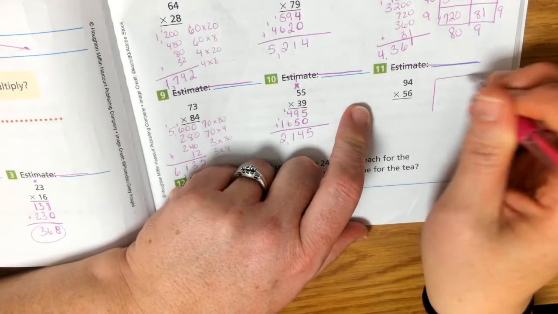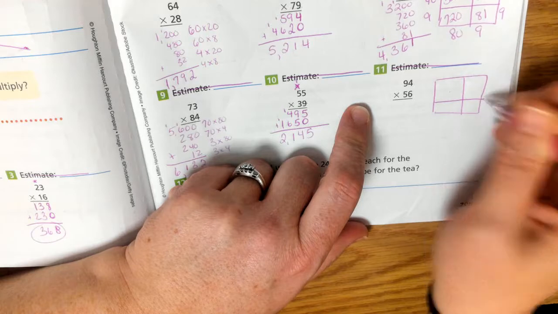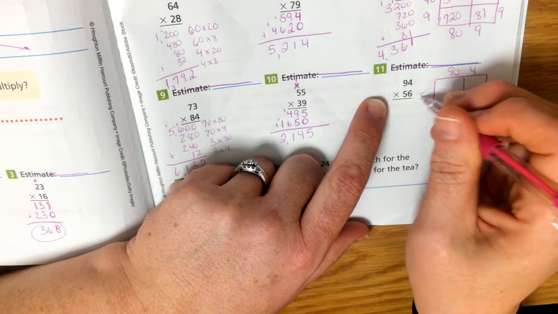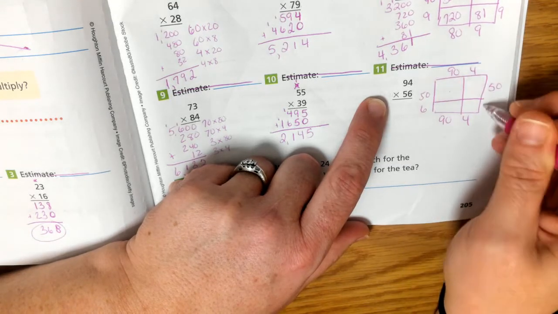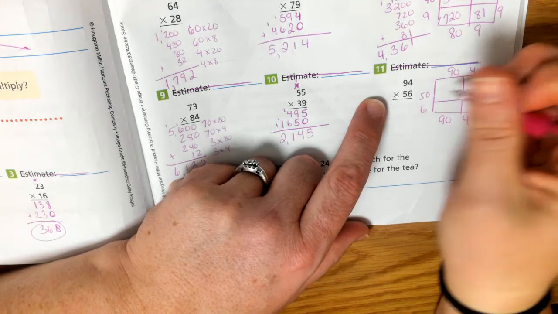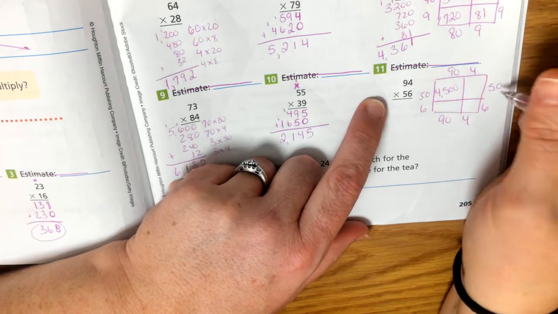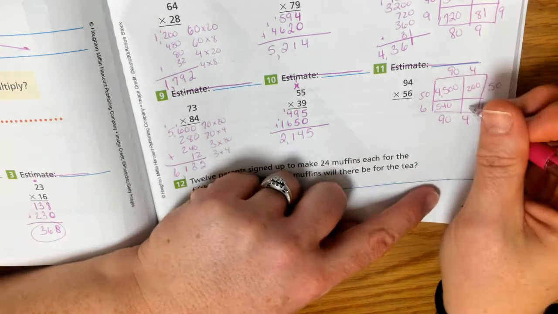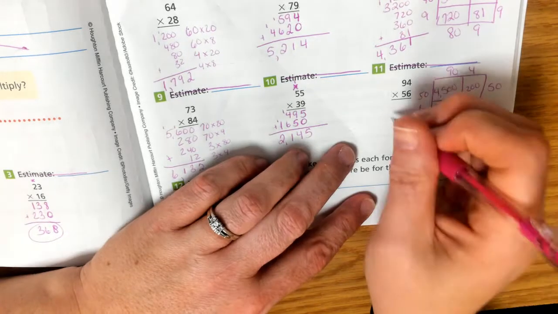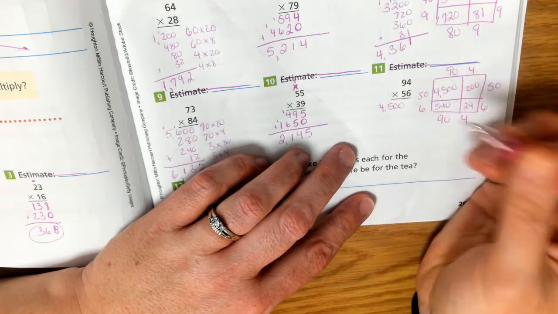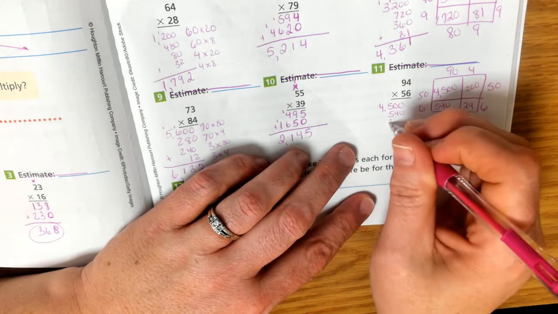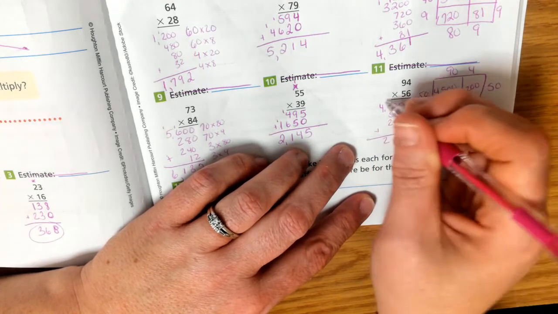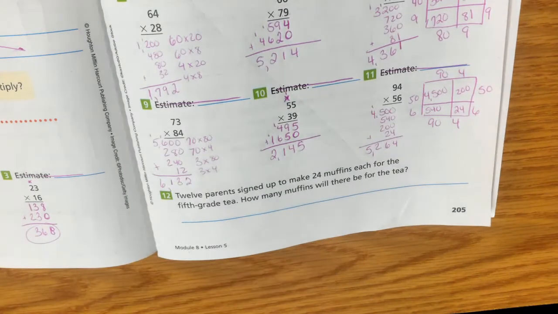Okay, back to the area model. 90 and a 4, 50 and a 6. 90 times 50, 4,500, 50 times 4, 200, 90 times 5, 540, 6 times 4, 24. 4,500, 540, 200, 24. 5,264.